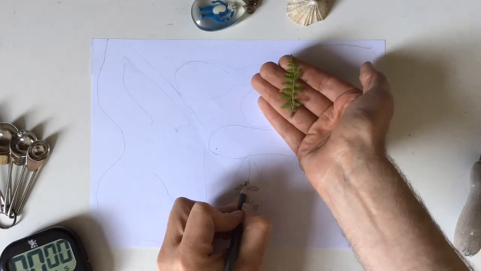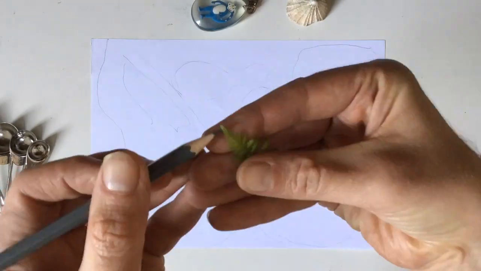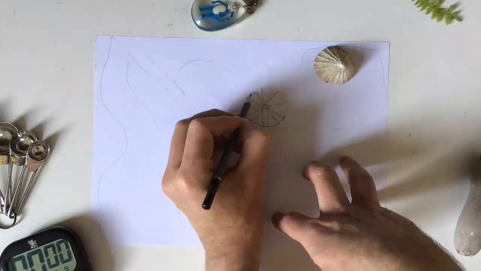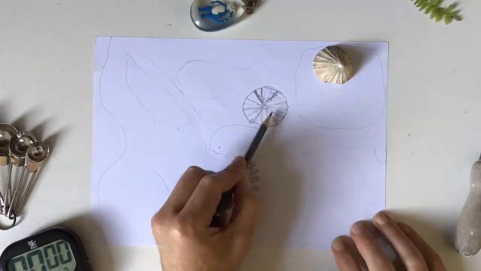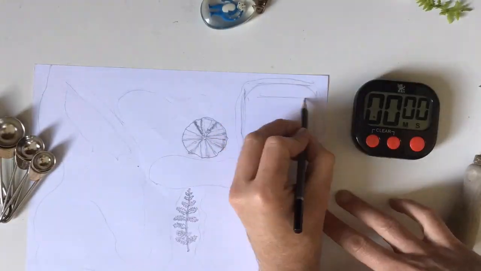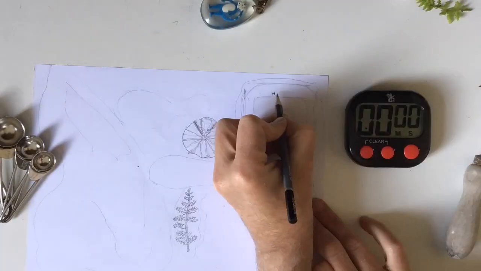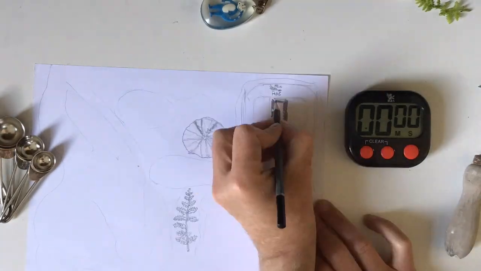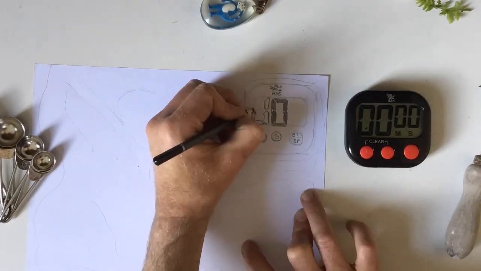When you're drawing your objects, it's important to look really closely at them. So perhaps a magnifying glass might be good, or just bringing them really close to your eyes so that you can look at them. Looking really closely at an object will really help you to improve your drawing skills.